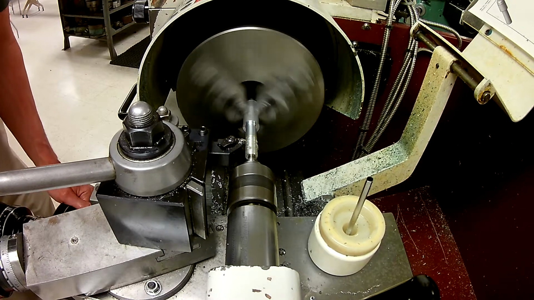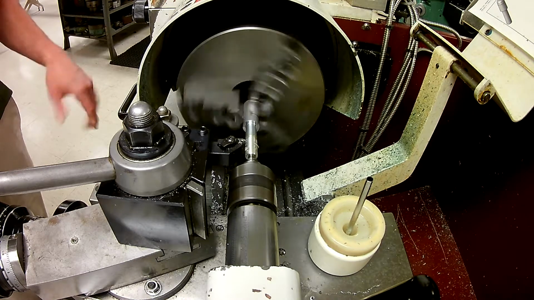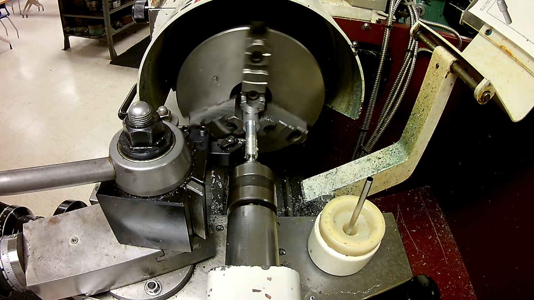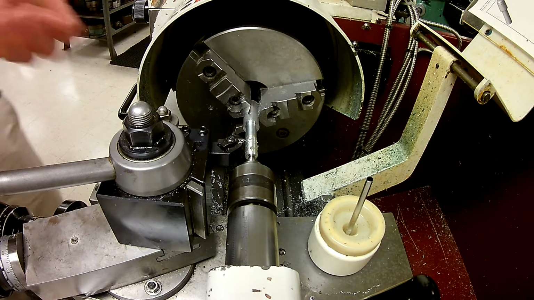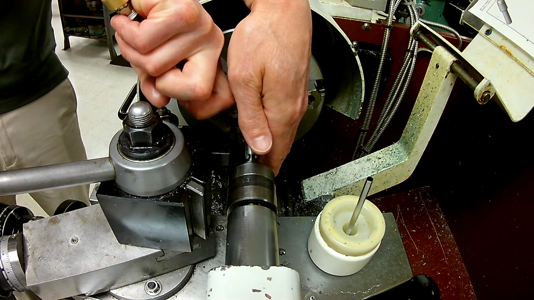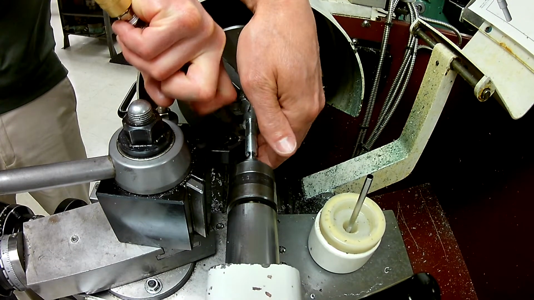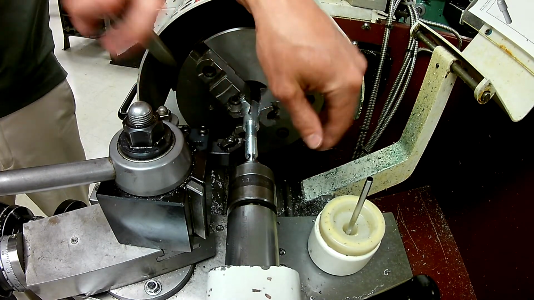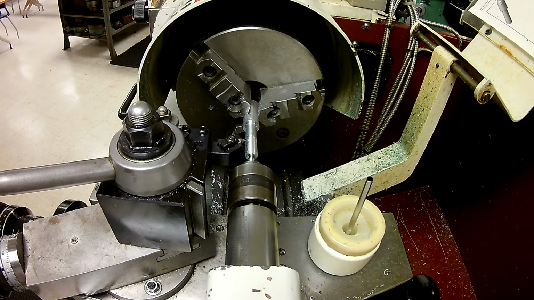So we're going to stop it in the groove there, and I'm going to go ahead and turn this thing off. Now, very briefly, I'm going to do this. Hopefully I don't knock the camera over. All right, I blew the oil and debris off of that.